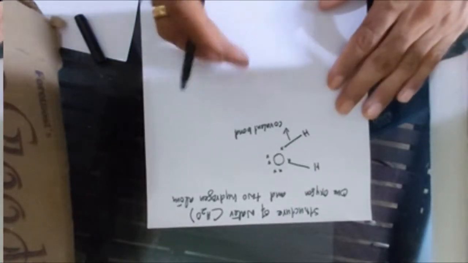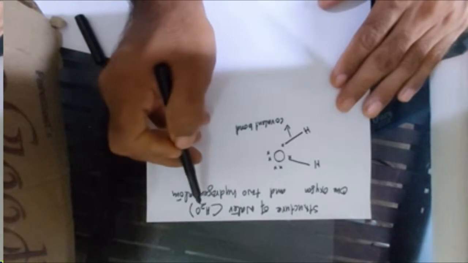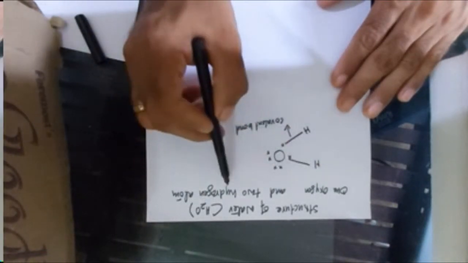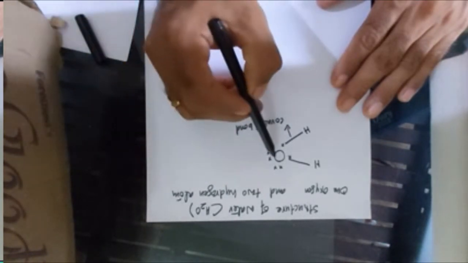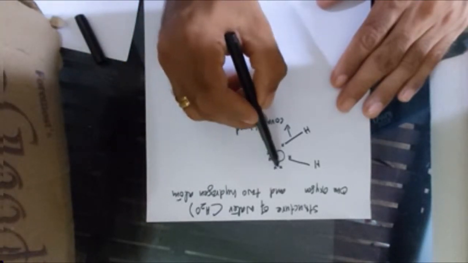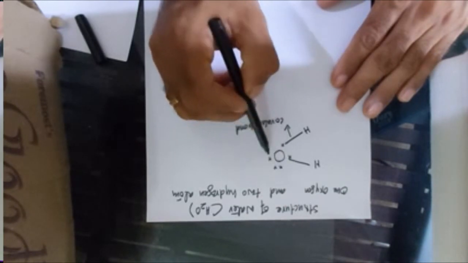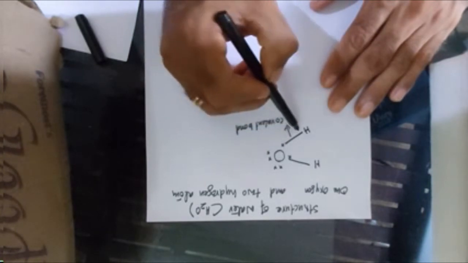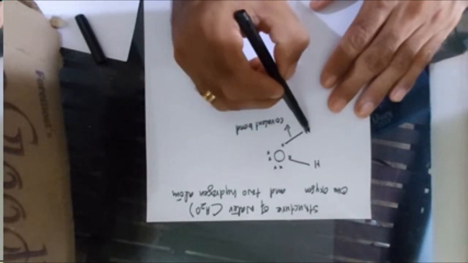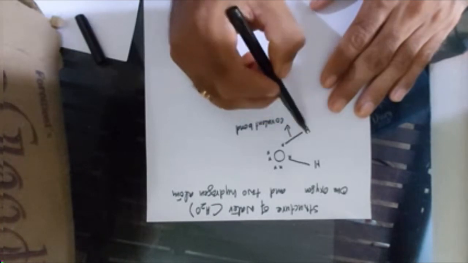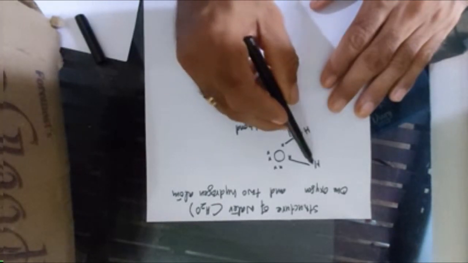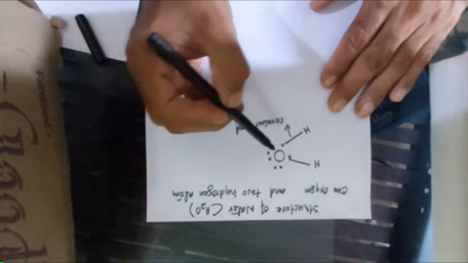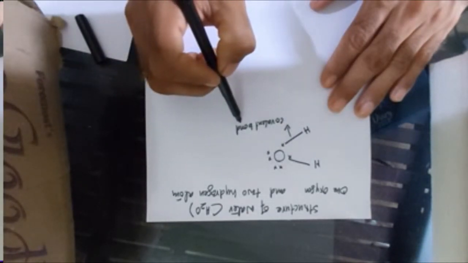So we'll talk about the structure of water molecules. H2O is formed of one oxygen and two hydrogen atoms. The oxygen atom has 6 electrons in its outer shell, 2 pairs and 2 singles. Now these 2 single electrons bond with 2 hydrogen atoms, one here, one here. They will share electrons with each other and form a bond called a covalent bond.